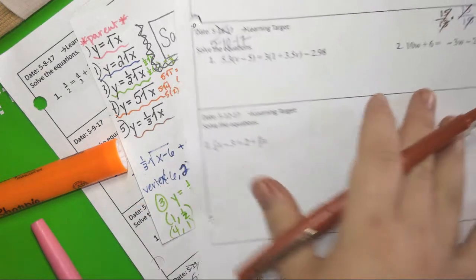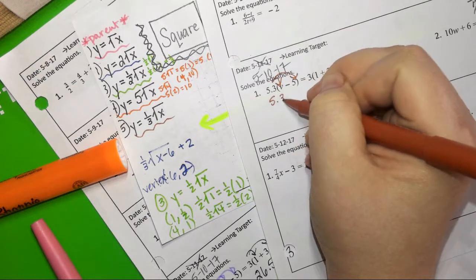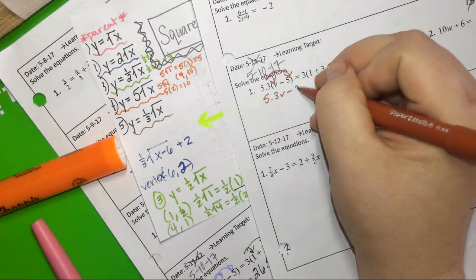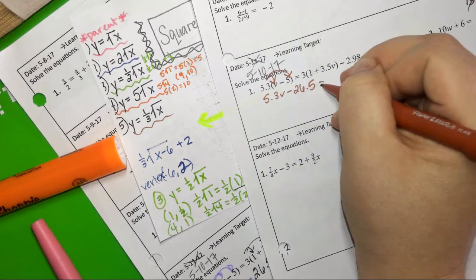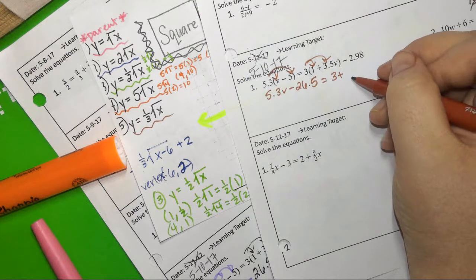Okay, you just do 5.3 and you should get 5.3v minus something. I don't know what that something is. Okay, and then you distribute the 3, you get 3 plus something.